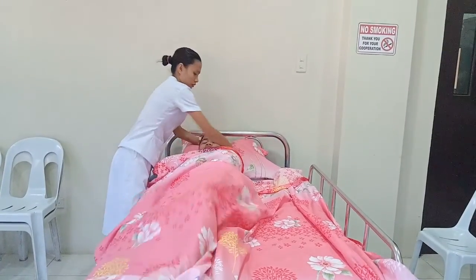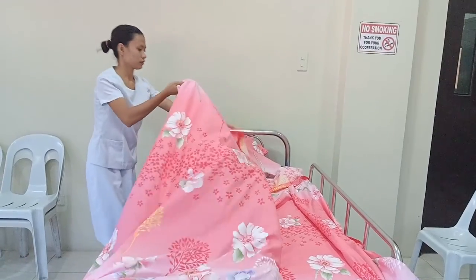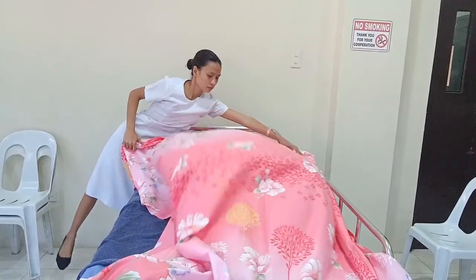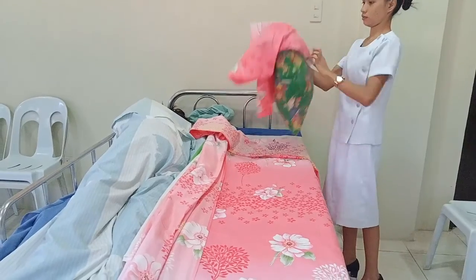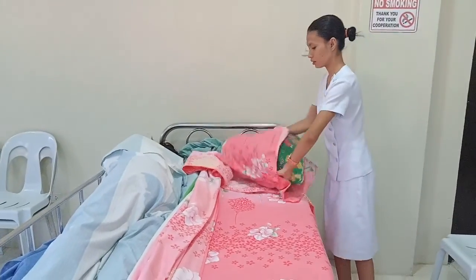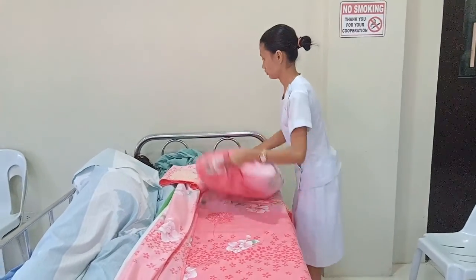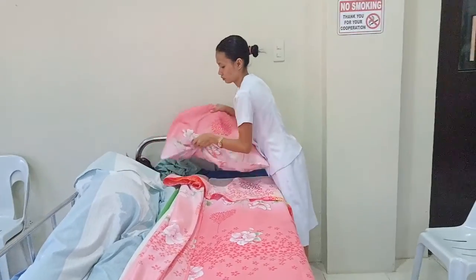Assist the client to roll over toward you, over the fan-folded bed linens at the center of the bed onto the clean side of the bed. Move the pillows to the clean side for the client's use. Raise the side rail before leaving the side of the bed.